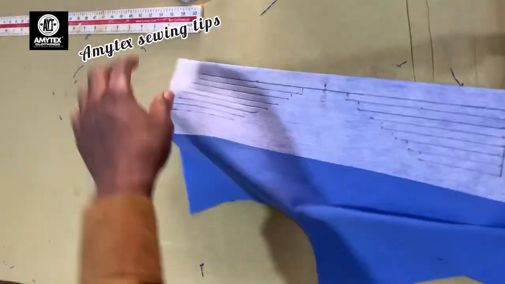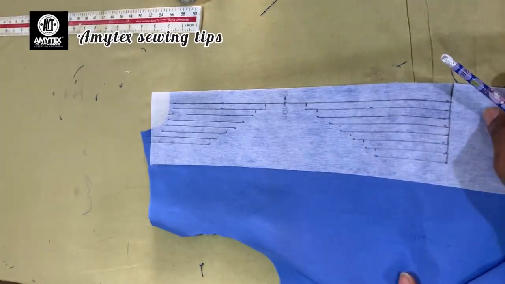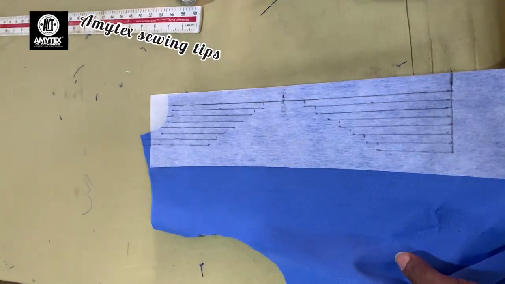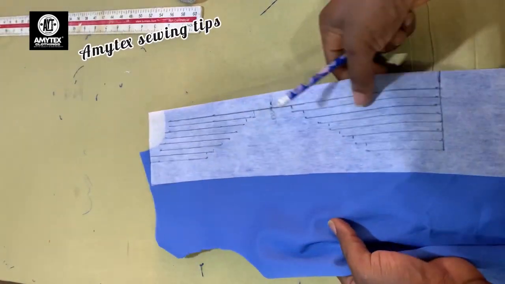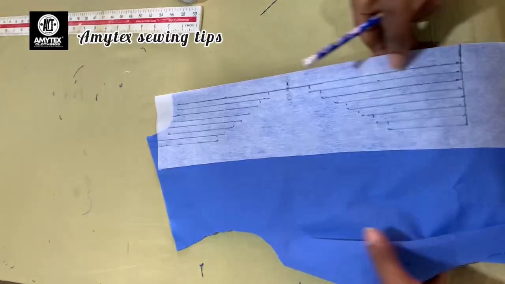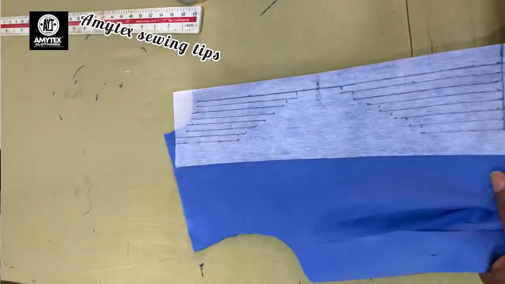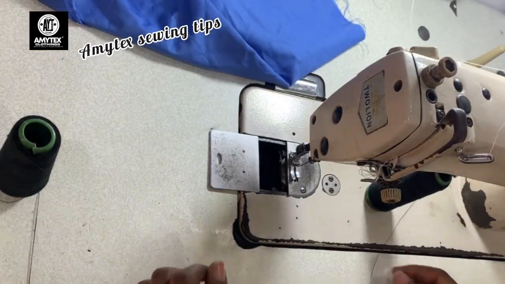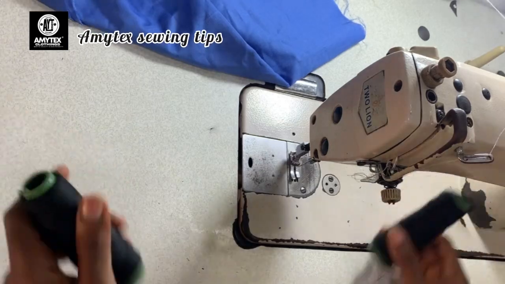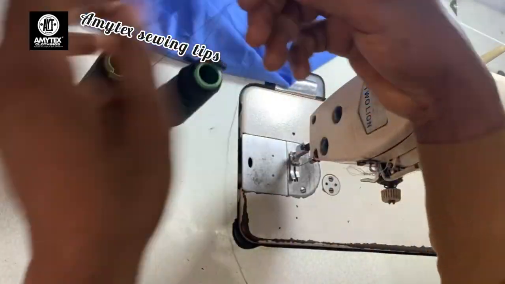So this is it. I've already marked everything. You can go ahead and mark yours. I hope you see what I just did there. I leave a 0.5 gap in between, and the gap between the sides of the design is 0.2.